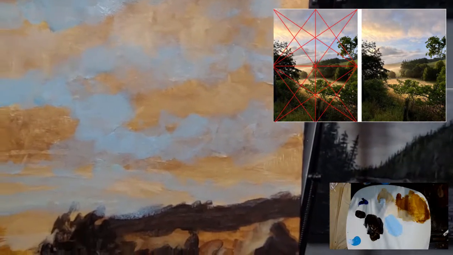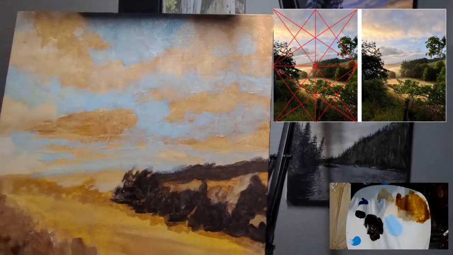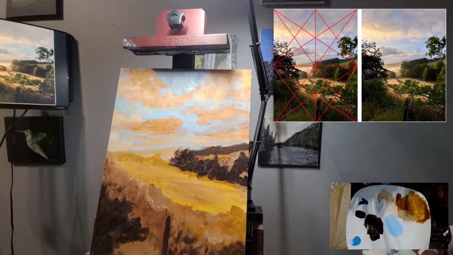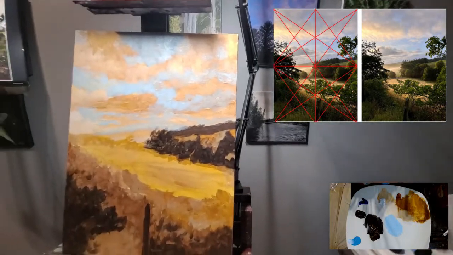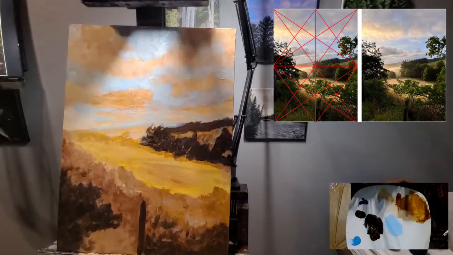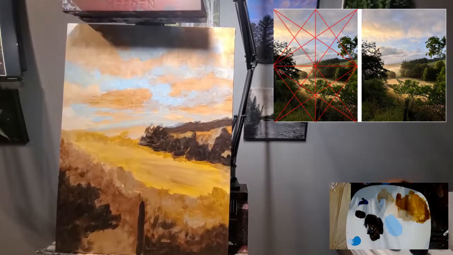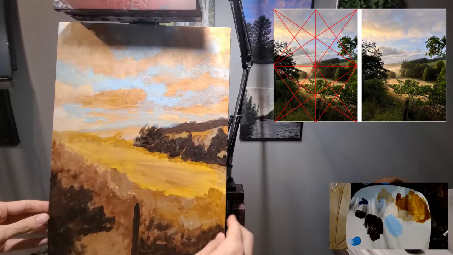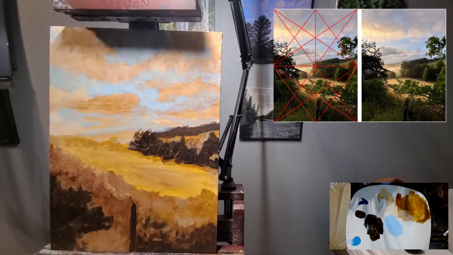It's just brush strokes. It's all the values, getting the values right. I know I preach it all the time, but it's so true. If you get values right, almost everything else falls into place.